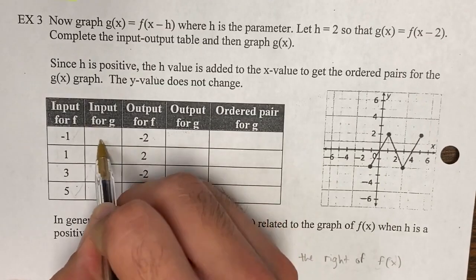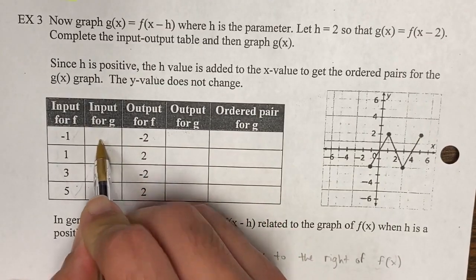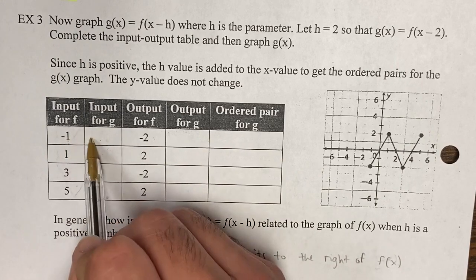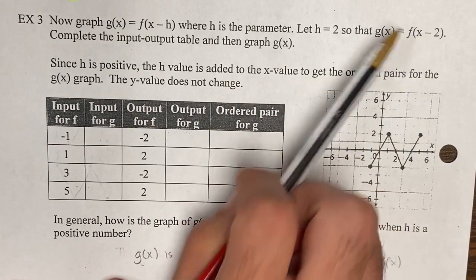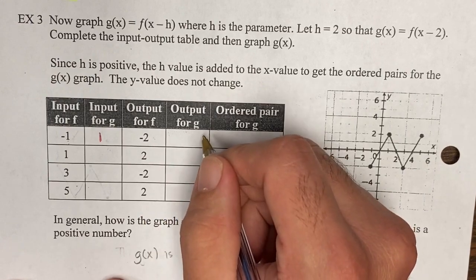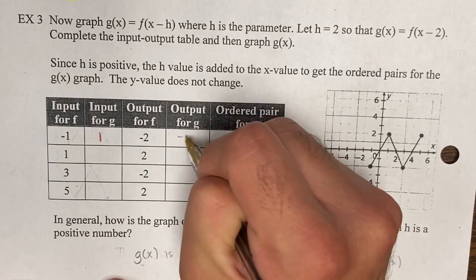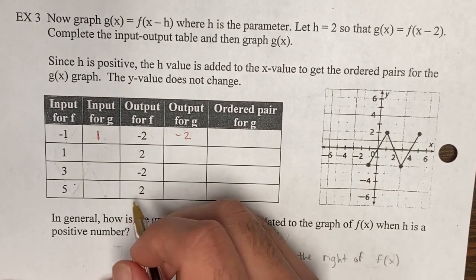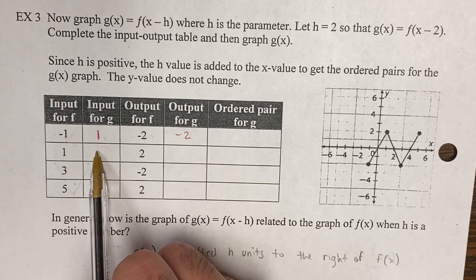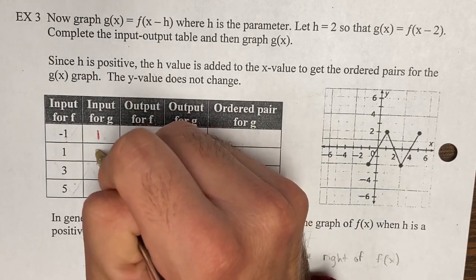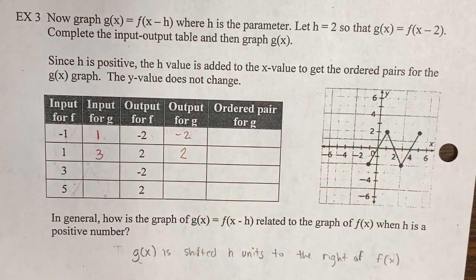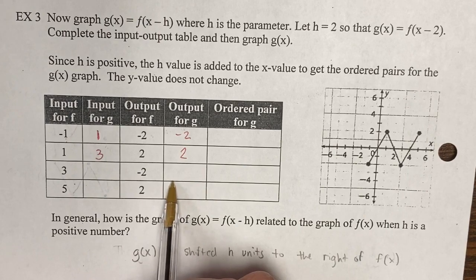Okay, so the input for g that produces this -2 output. For f, it was -1, but for g, we're going to add 2 to those inputs. So the new input for g is going to be 1. The output is still going to be -2. All right, we did not affect the y values there. Okay, if the input of f is 1, the output for g is 3. And the output remains unchanged.